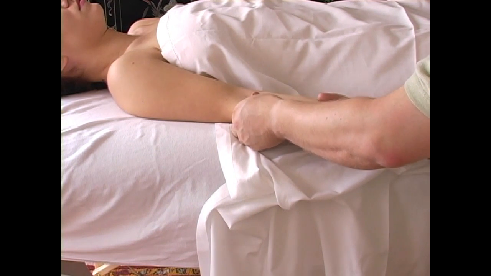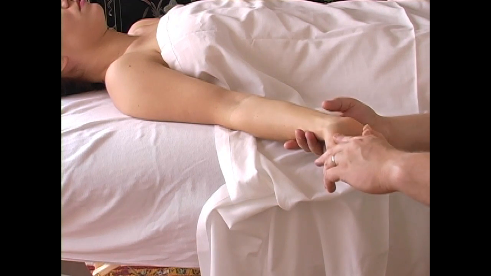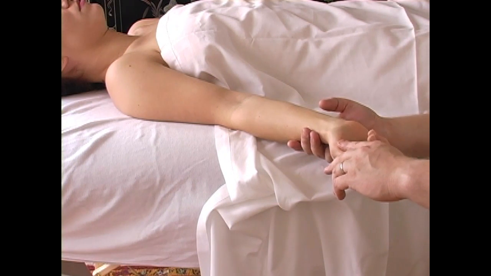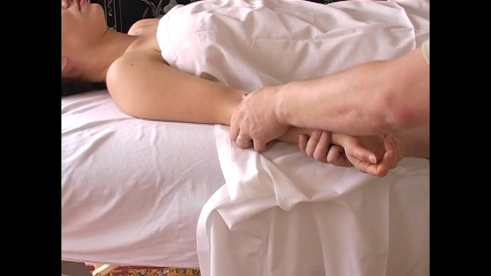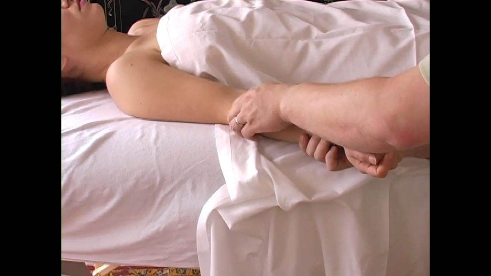The typical referral for the brachioradialis is down to the thumb region. So it refers all the way down to that area. And this is the big one where us as massage therapists, we're going to have a lot of problems. So make sure you concentrate on that region.